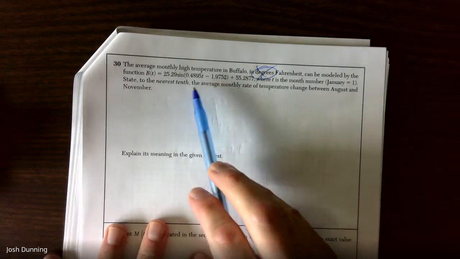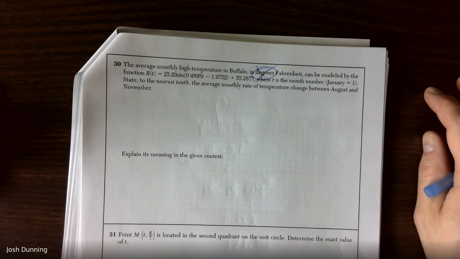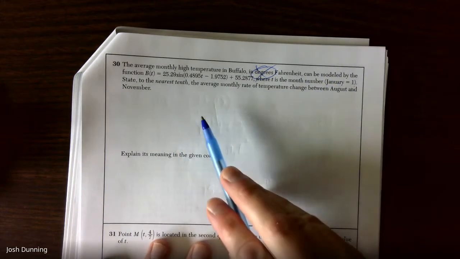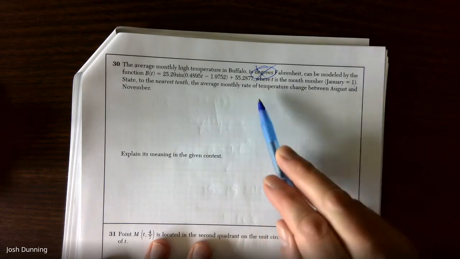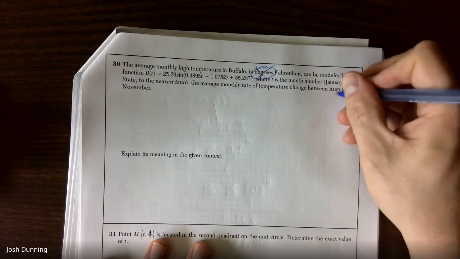It can be modeled by the function b of t equals 25.29 sine of 0.4895t minus 1.9752, plus 55.2877, where t is the month number. State, to the nearest tenth, the average monthly rate of change of temperature between August, which is month 8, and November, which is 11.